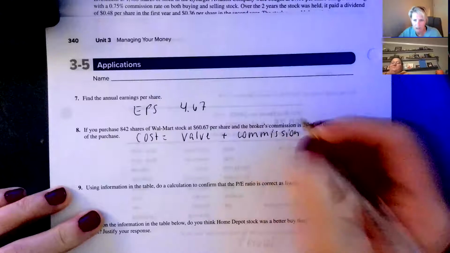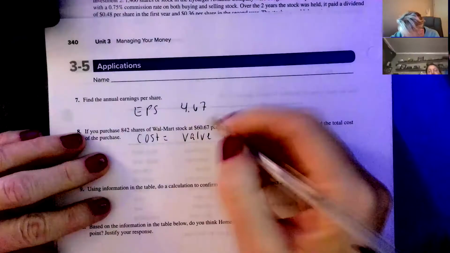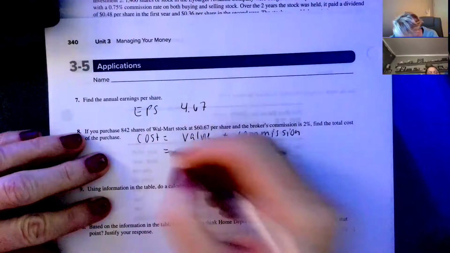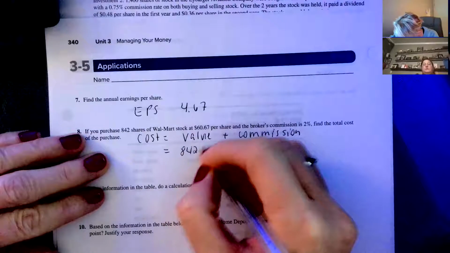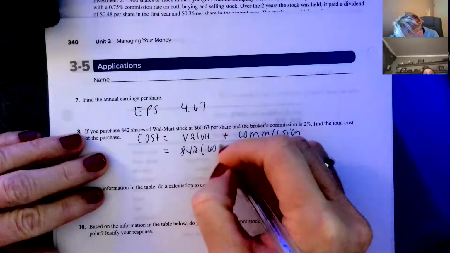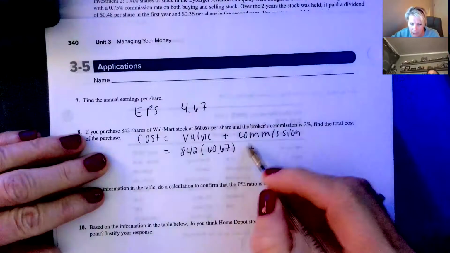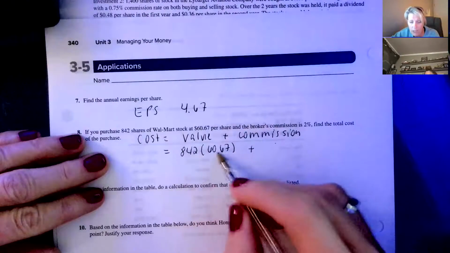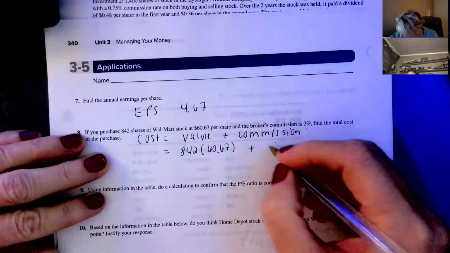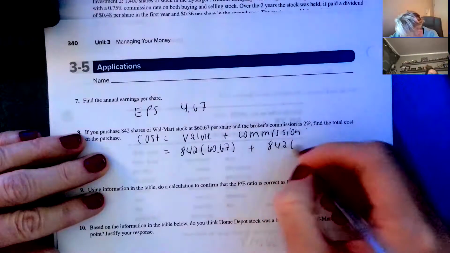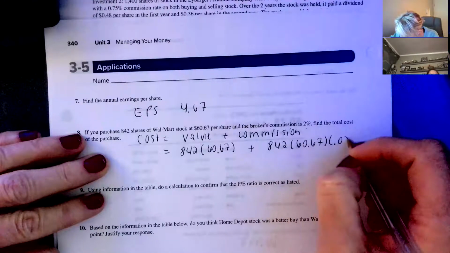So we did one of these earlier in the lesson, but so the value is going to be the 842 shares times the 60.67. And then the commission is the value times the percent of the commission rate, which is 2%. So that 842 times 60.67 times the 0.02.